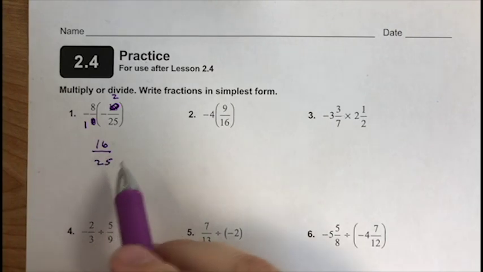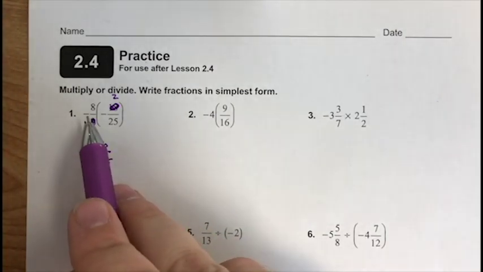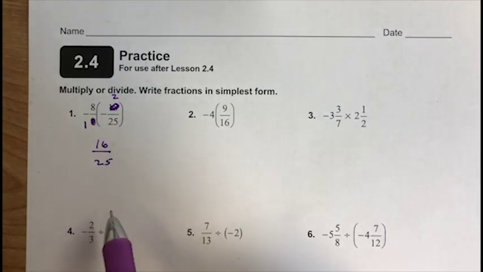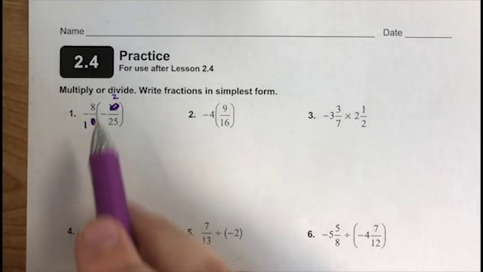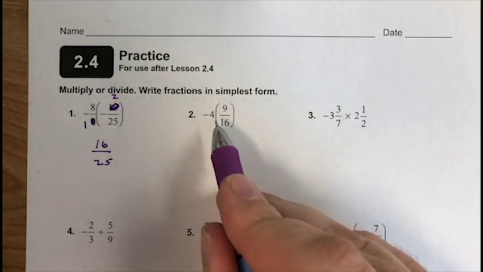Now the question is, is this going to be a negative or a positive answer? Well, let's look at it. This number was a negative, and this number was originally a negative. So a negative times a negative equals a positive. I'm done.